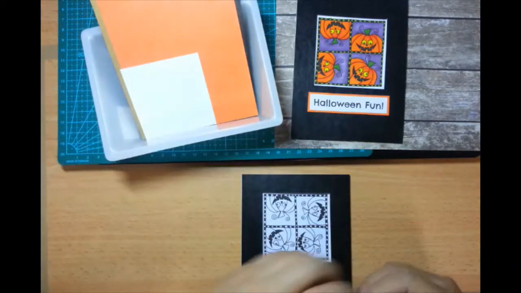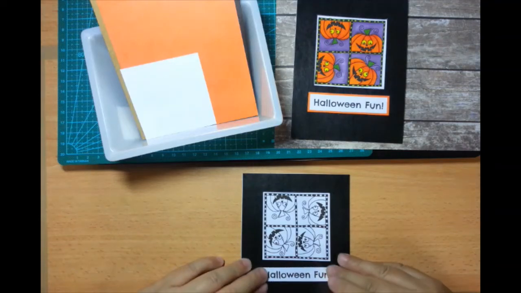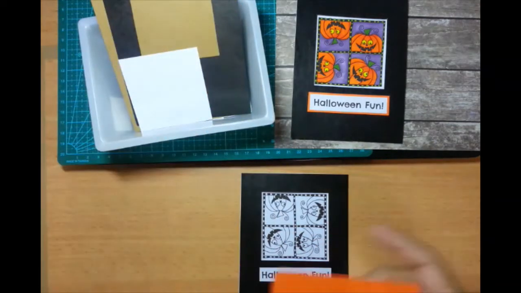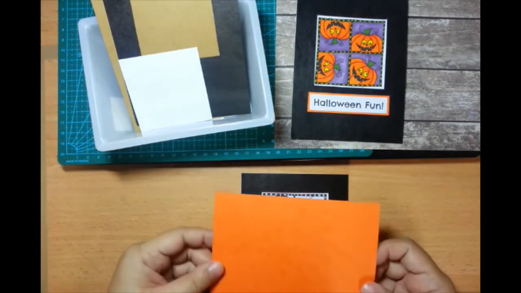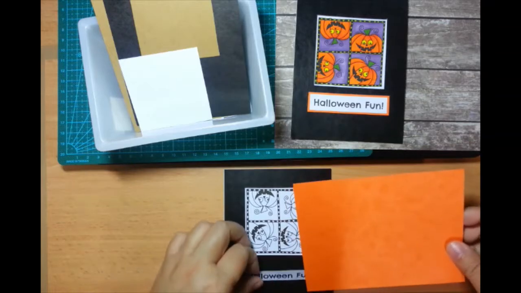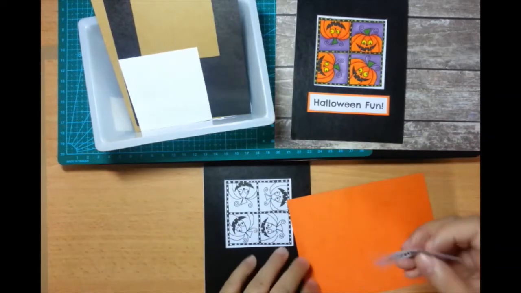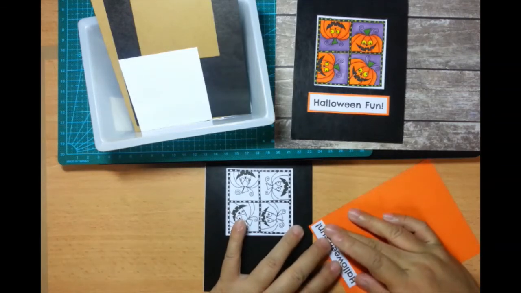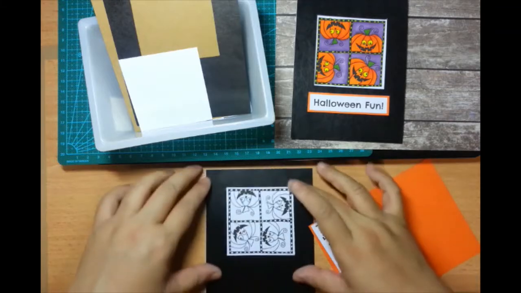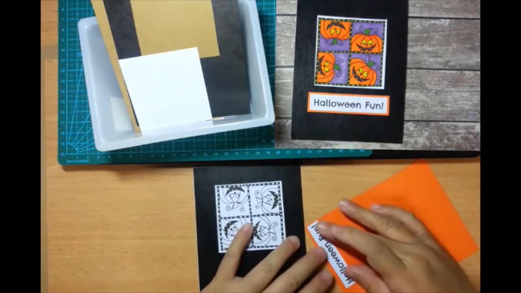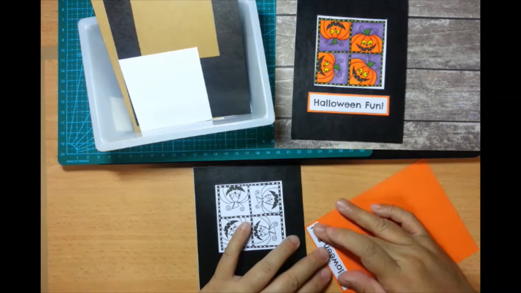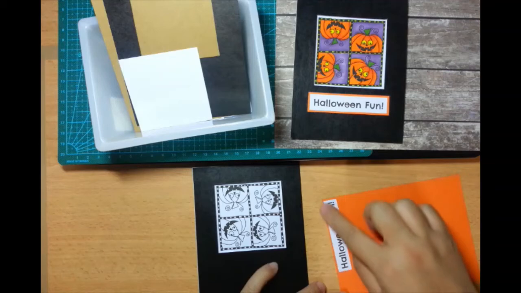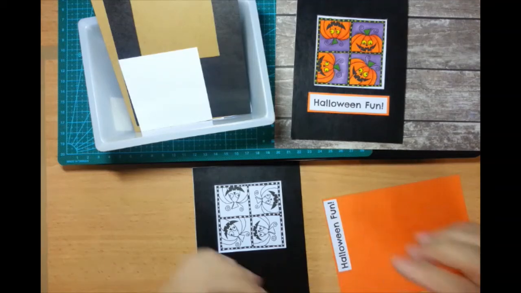Si Halloween fun. Okay. You can choose whichever image or sentiment you like. I'm just using this, same as the sample. So, I'm going to use this to mat. Okay, when you mat kasi, you put a border around it. Parang frame. Pero yung frame kasi nasa ibabaw eh. Parang ito, di ba? Frame siya. Pero ito, mat is underneath it. Okay? And what it does again, it's the same purpose as the frame. It draws your eye to that element.